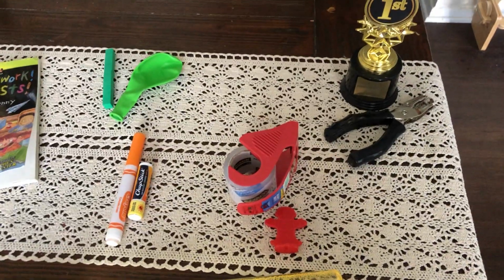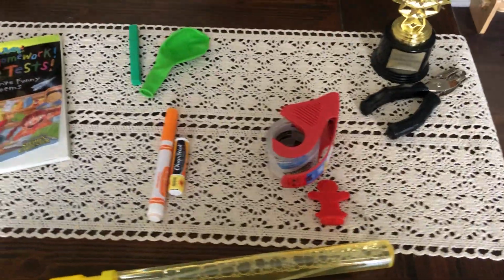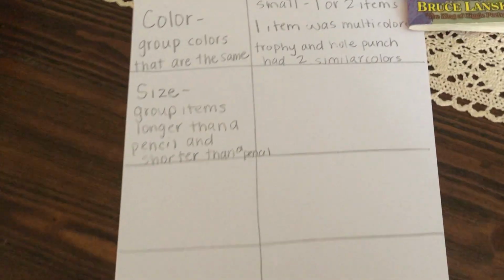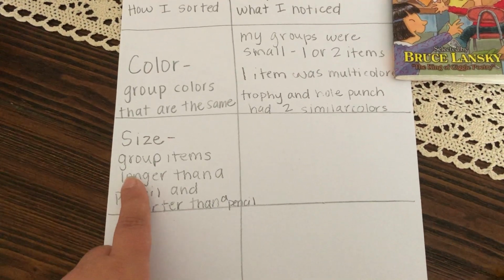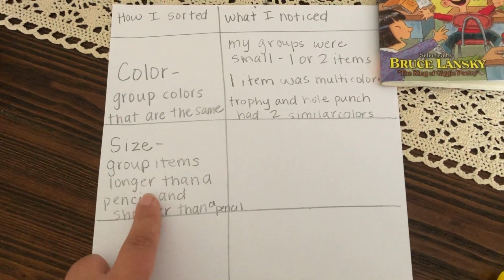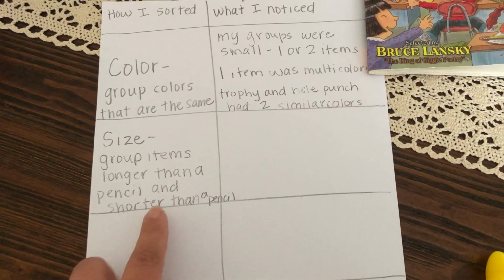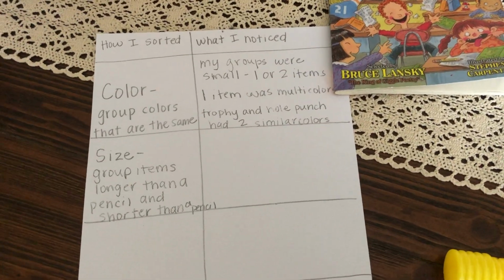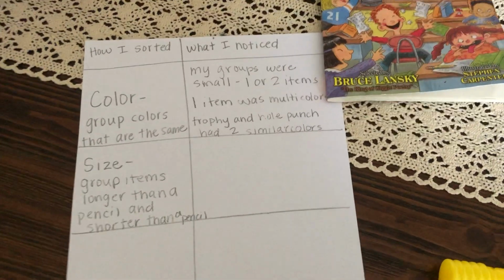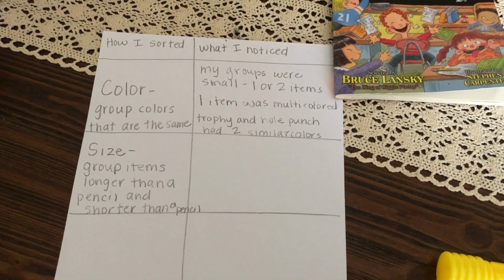All right, guys, we are back again to sort these objects, but this time in a different way. So let's look at my chart, and I have decided to sort my objects by size. So I'm going to group the items that are longer than a pencil together, and I'm going to make a group of items that are shorter than a pencil. So I'm going to have two groups, a longer than a pencil group and a shorter than a pencil group, right? And then after I'm done sorting, I'm going to write down what I notice.